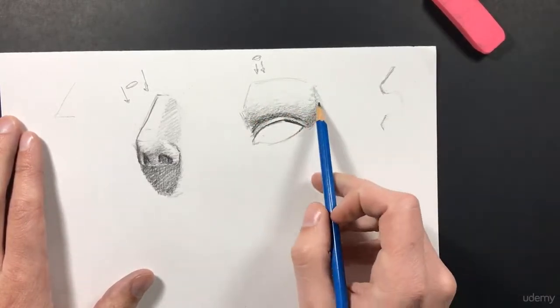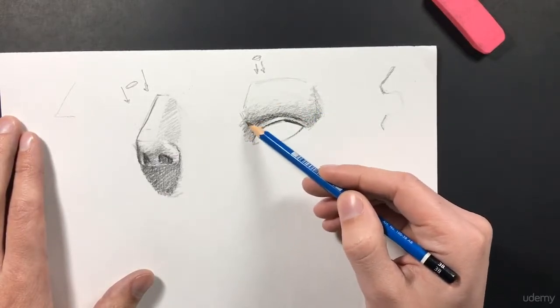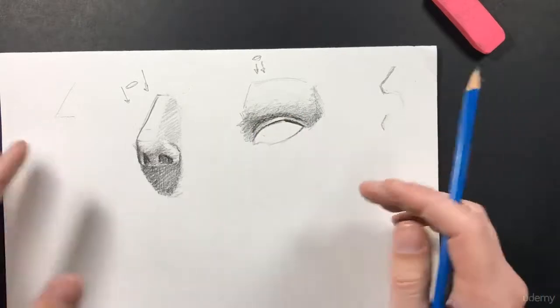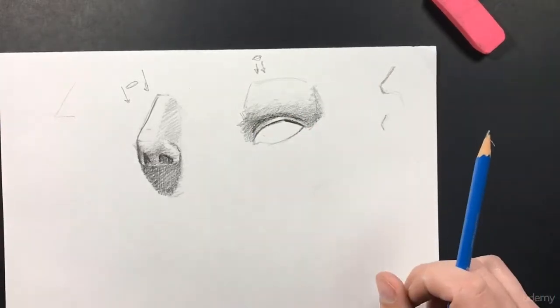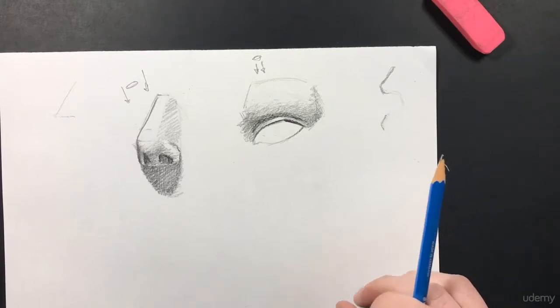But we won't get back into how to draw the human eye. We'll just stick with the brow for now. But now you can see we just created that brow from that geometrical form. Now let's try one more thing. Let's try the human head itself.